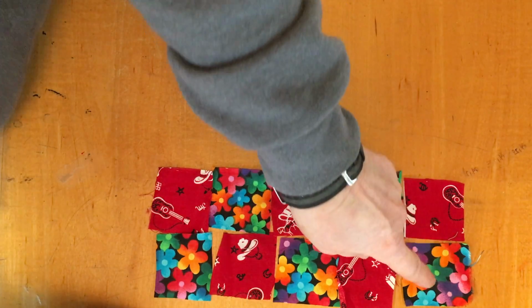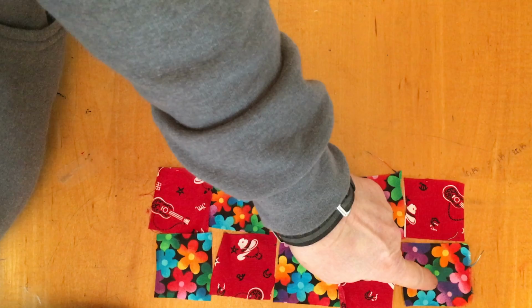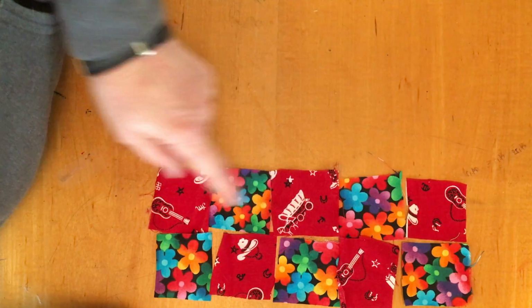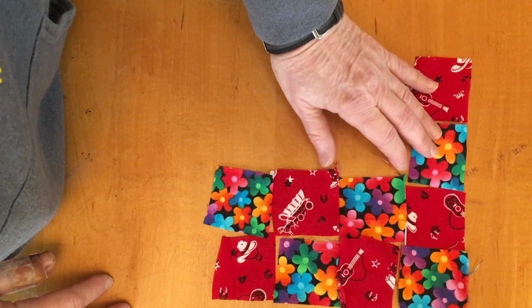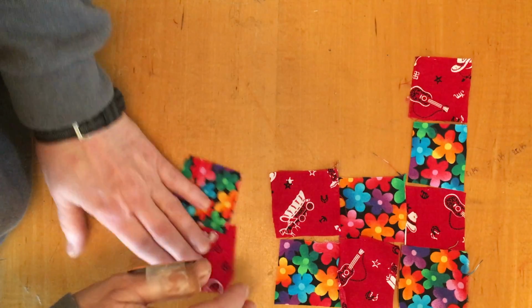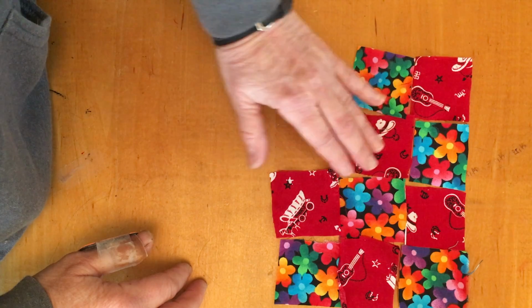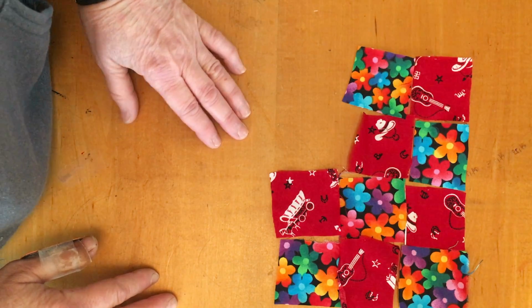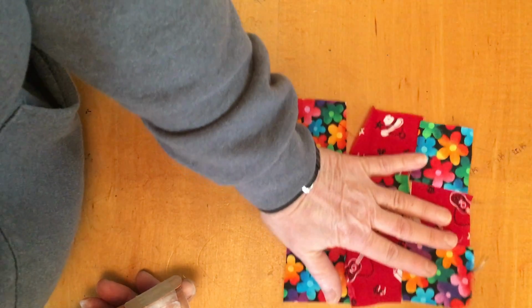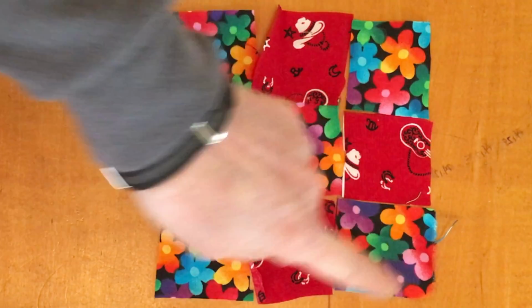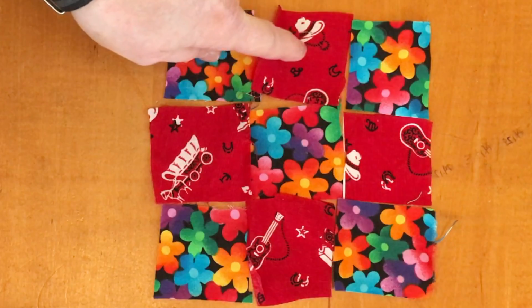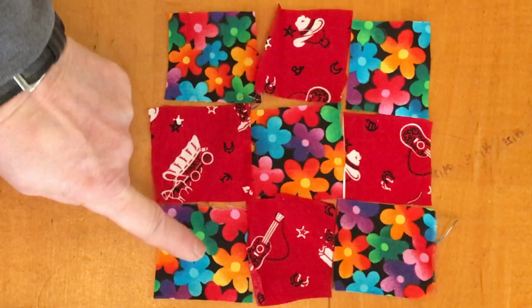But notice the pattern this way is flower, red, and I can move these guys over. And flower, red. Oh, now it's starting to look kind of like a quilt. Wonder how many pieces are in my square. Let's count. 1, 2, 3, 4, 5, 6, 7, 8, 9.